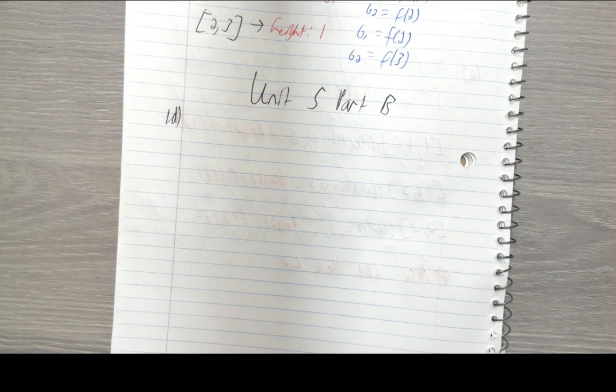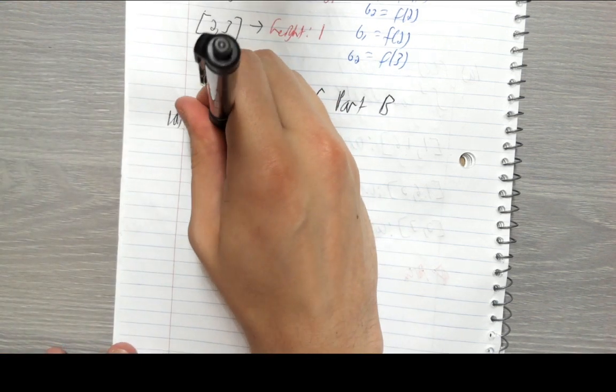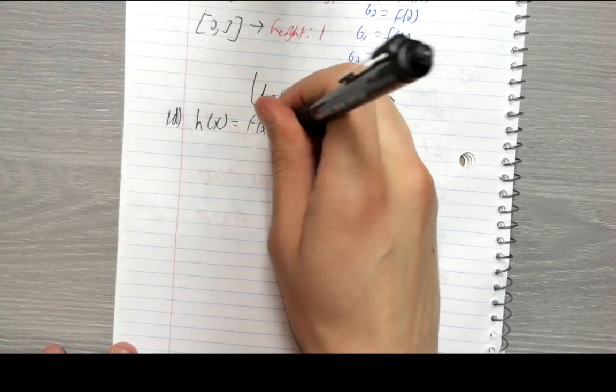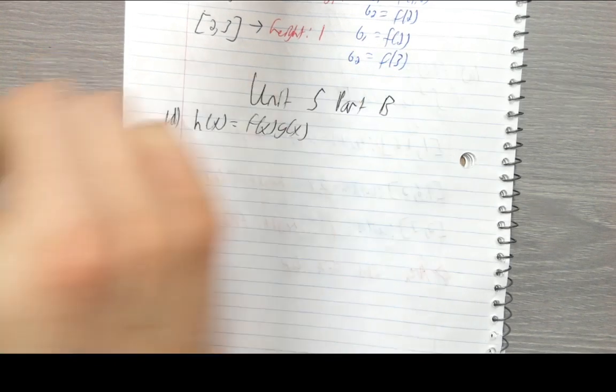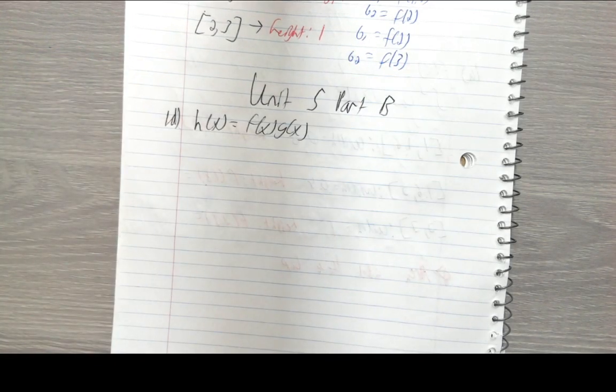All right, so 1D says let h be a function defined by h of x equals f of x times g of x. And it wants to know, is it increasing or decreasing? So is h of x increasing or decreasing at x equals 0?